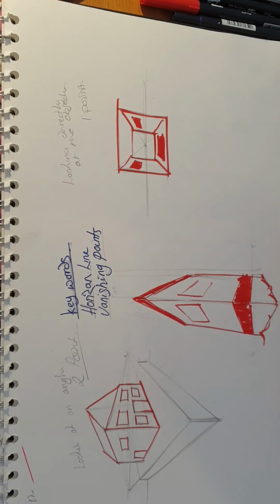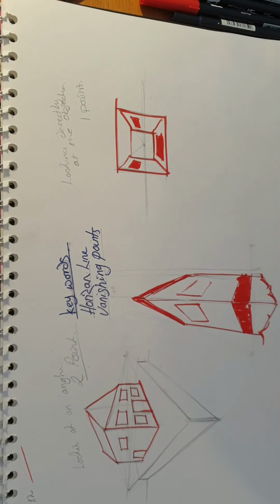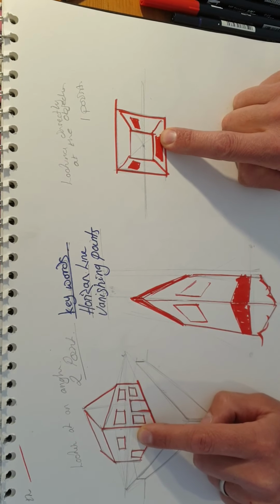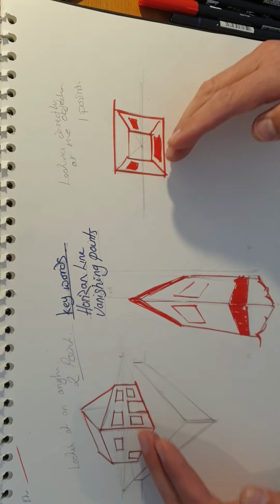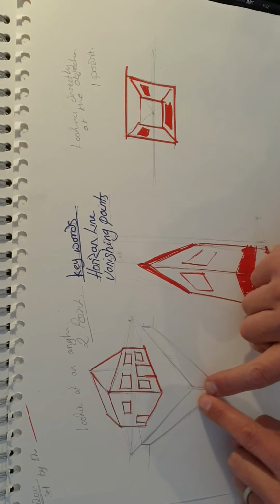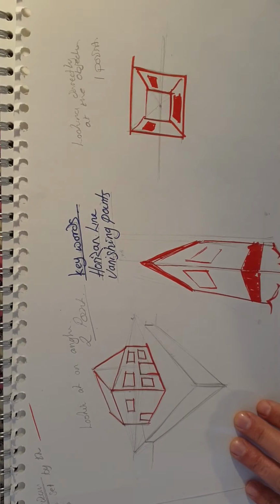The second keyword that we're going to be looking at is vanishing points. Okay, now the vanishing points are the points of the picture whereby your lines are going to meet. Okay, that's how the picture is going to vanish away to. So if you're looking at this house here, for example, you'll see these lines all come down to these vanishing points as we're looking at it. But what I'll do is I'll explain that in a little bit more detail, and the horizon line, as we go along.